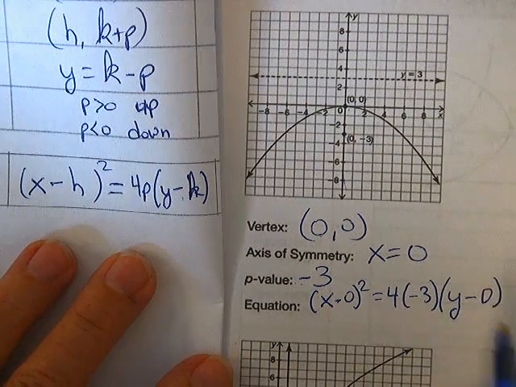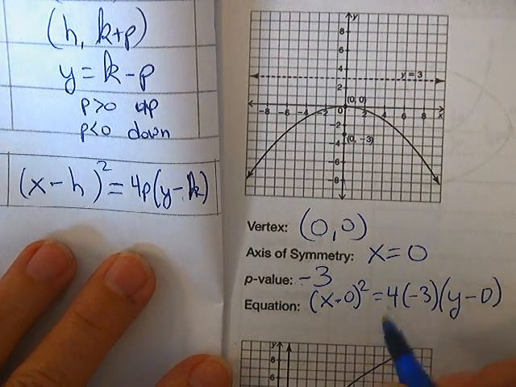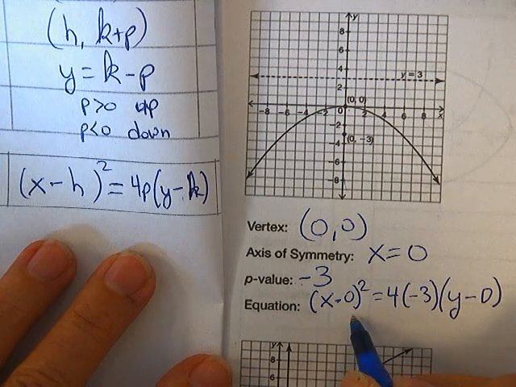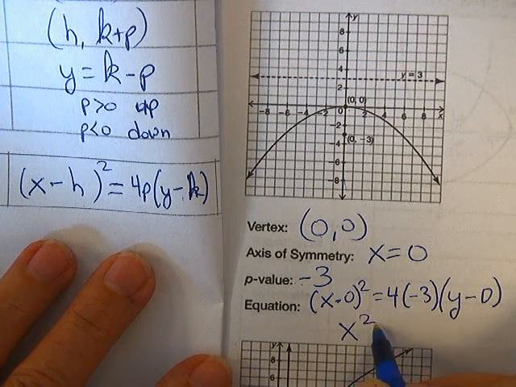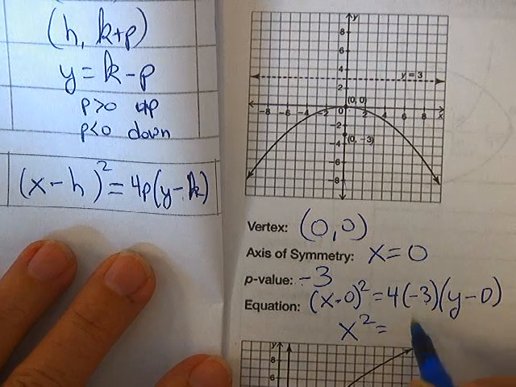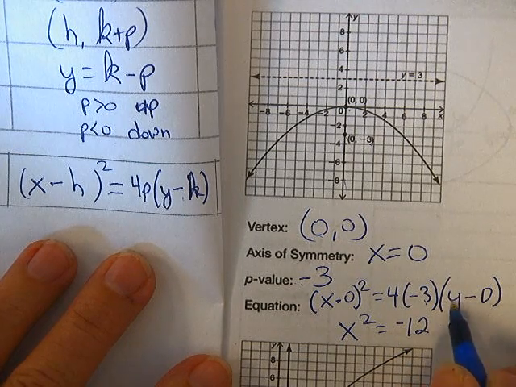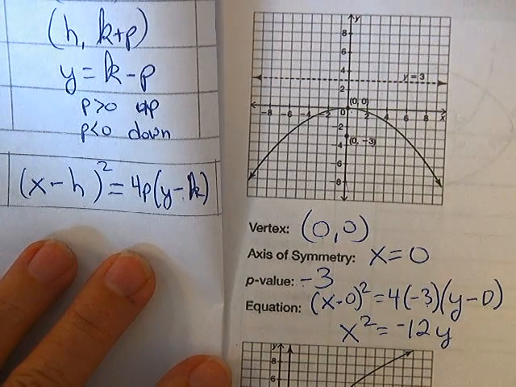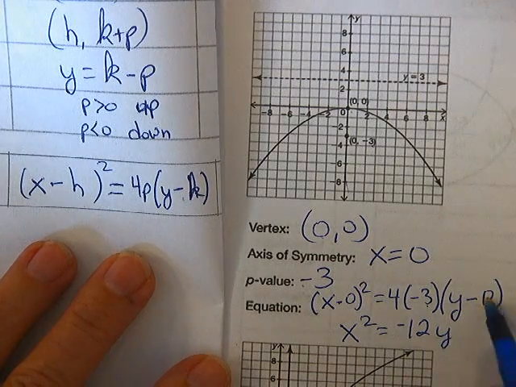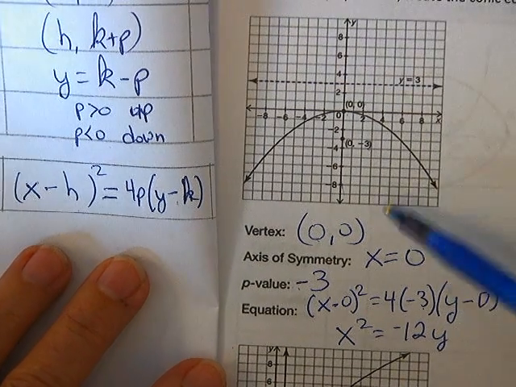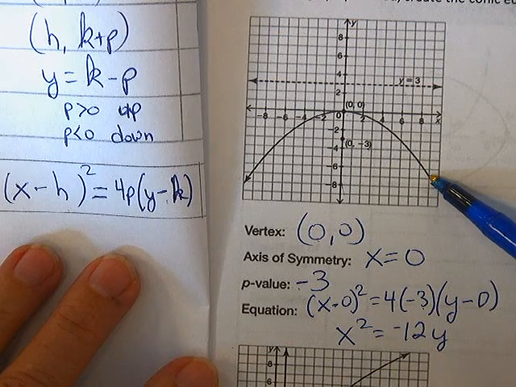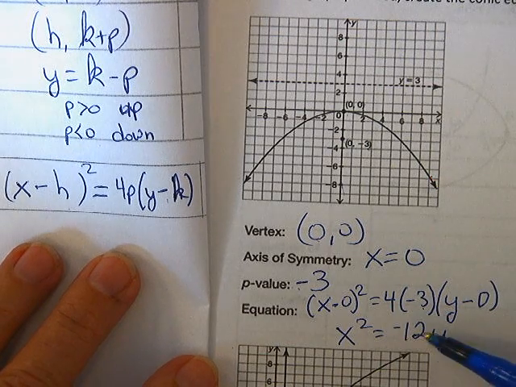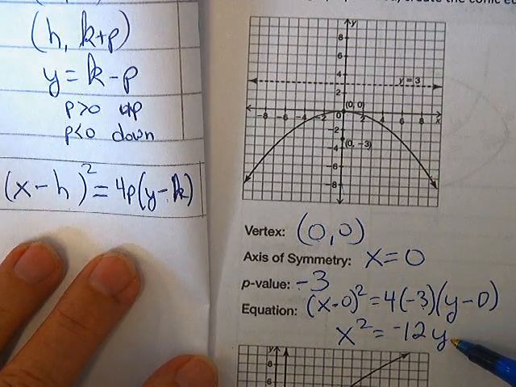So if I were to rewrite this equation the way most normal people would, I would take out these zeros. I would have x squared equals 4 times negative 3 is negative 12 times y. So that first parabola, if we view this in a different format, is x squared equals negative 12y.